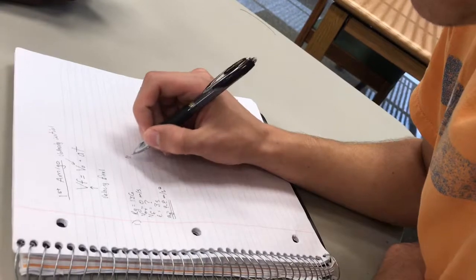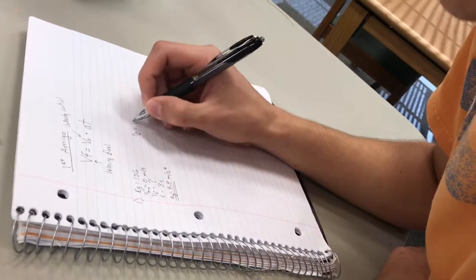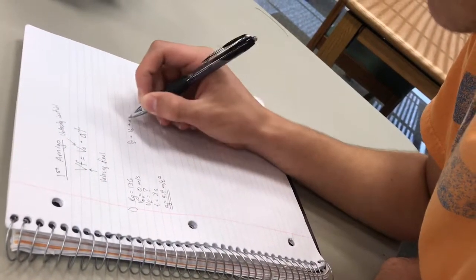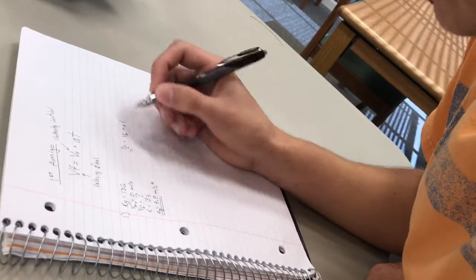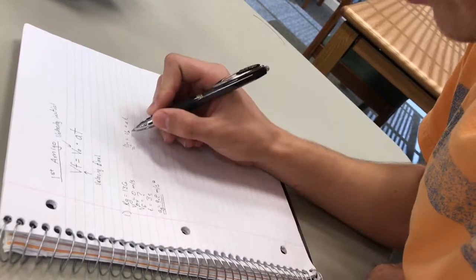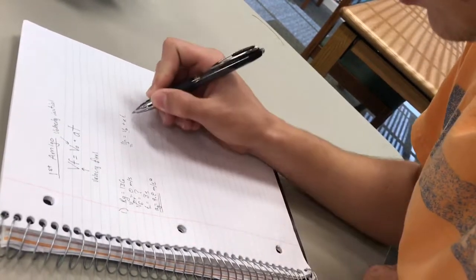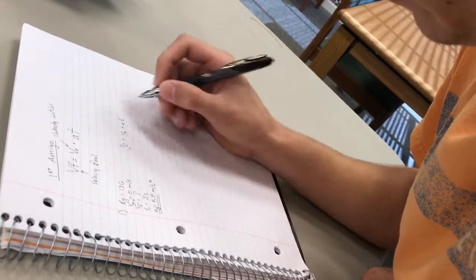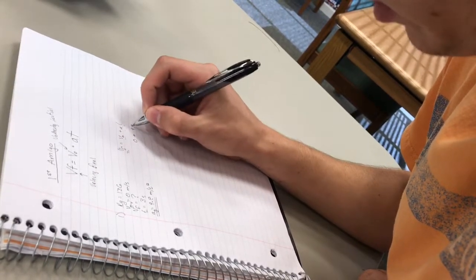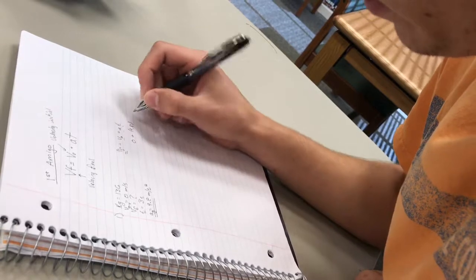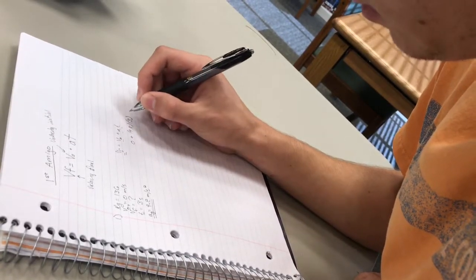So what we do is we set up our equation, VF equals V naught plus acceleration times time. And this is what we're trying to find. So then we plug in every other variable into the equation. So V naught, 0, plus 9.8 due to gravity for 3 seconds.